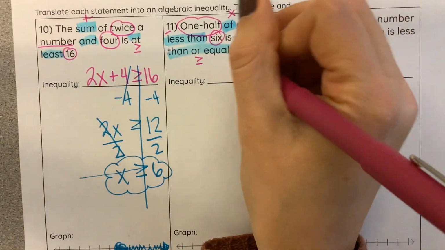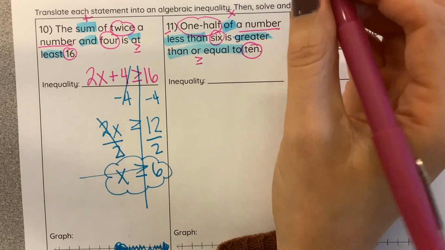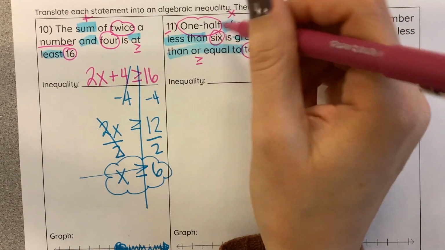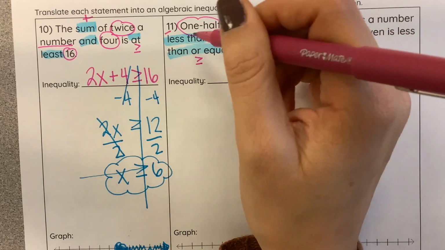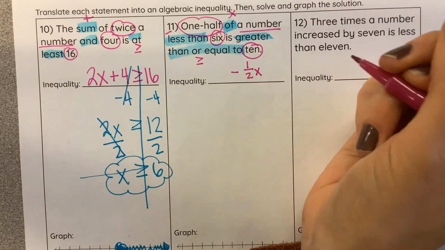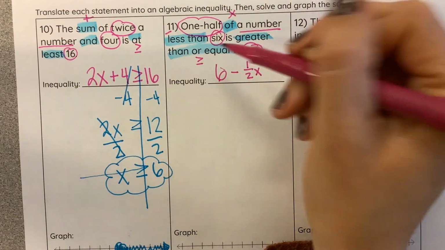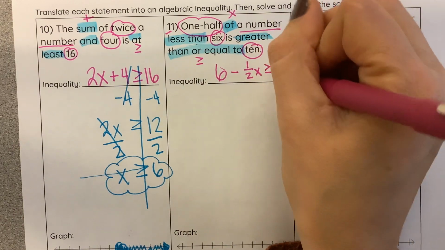So 1/2 of a number less than 6. So here's where it gets a little bit confusing. This 1/2 of a number is being subtracted from, because this is less than. So we are subtracting 1/2 of a number from 6. It's 1/2 of a number less than 6 is greater than or equal to 10.